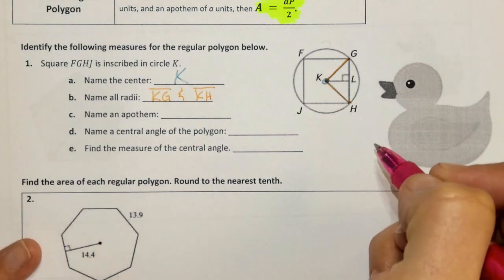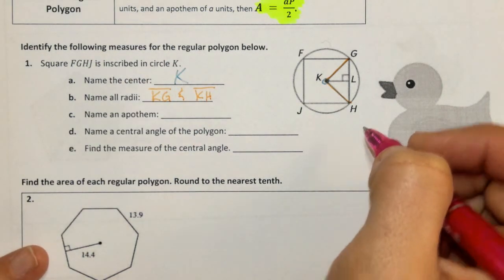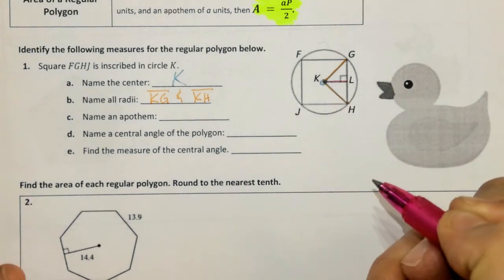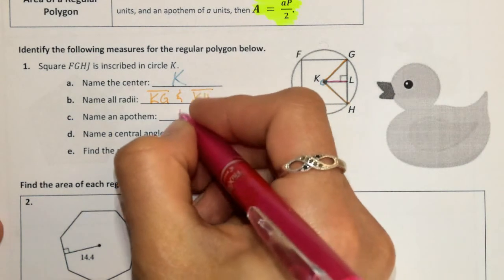Then they ask us to find the apothem. The apothem is going to start at the center, but it's not going to go all the way to the circle. It's going to end perpendicular, making your right angle. Perpendicular, remember, meaning 90 degrees. So we have segment KL.